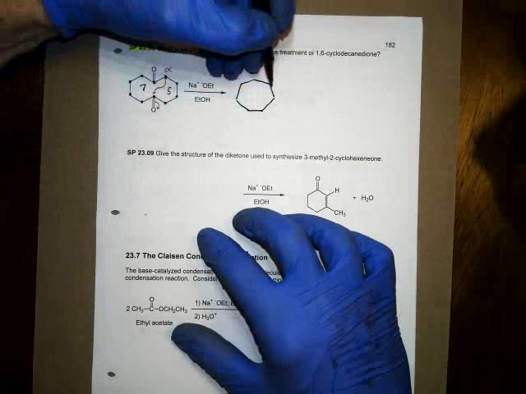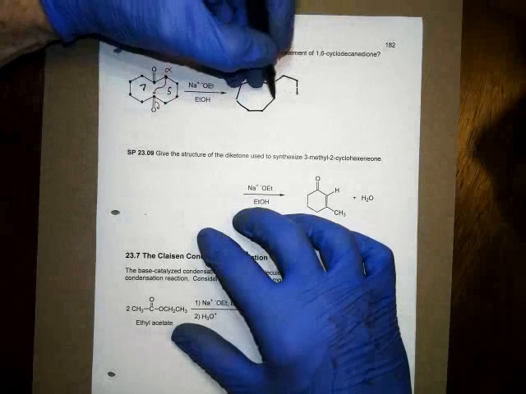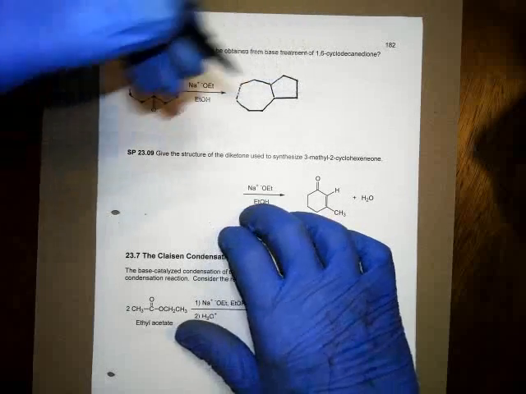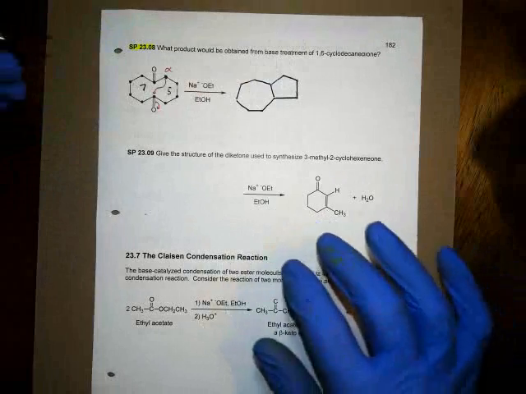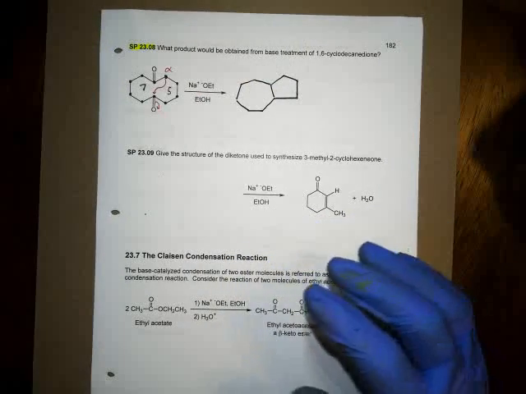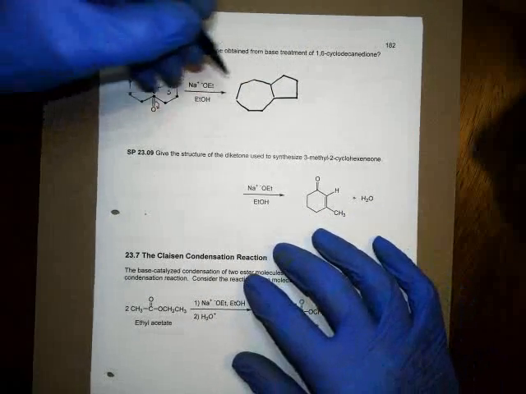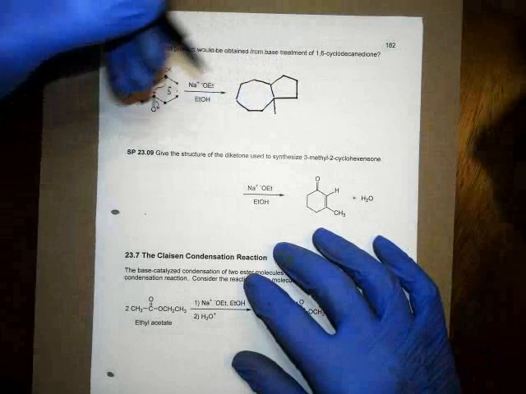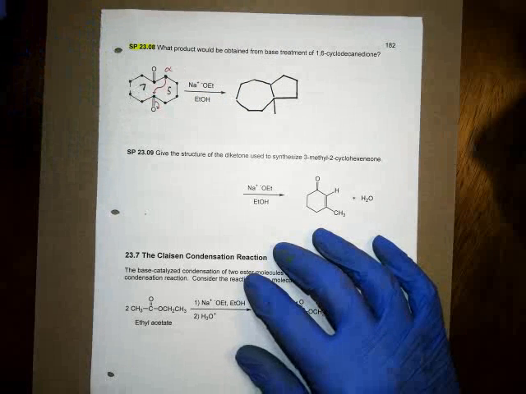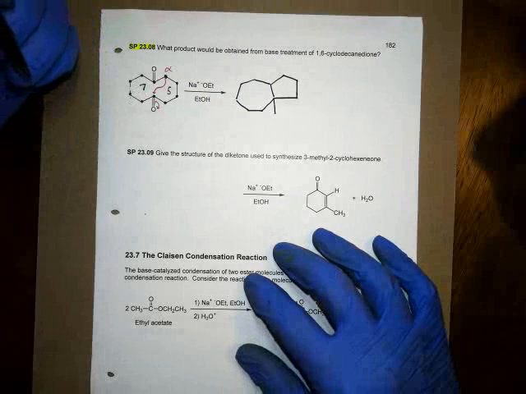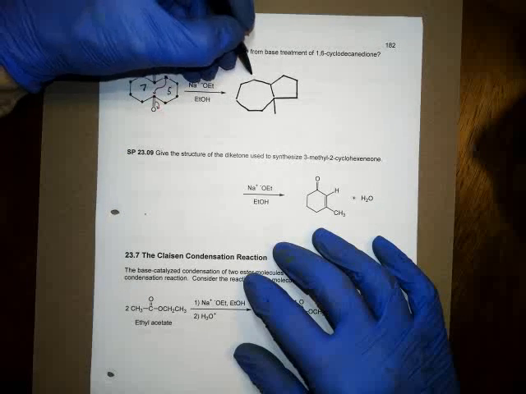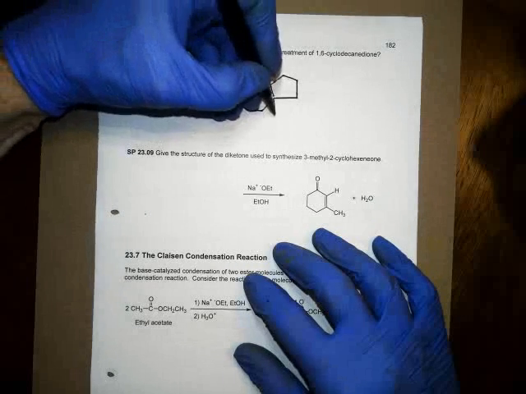Okay. And here, let me draw a 5-membered ring. Okay. So if you've gotten that far, you've come pretty far, all right? All right. So I'm going to draw this as our aldol intermediate first, okay? And here's where that carbonyl would be.